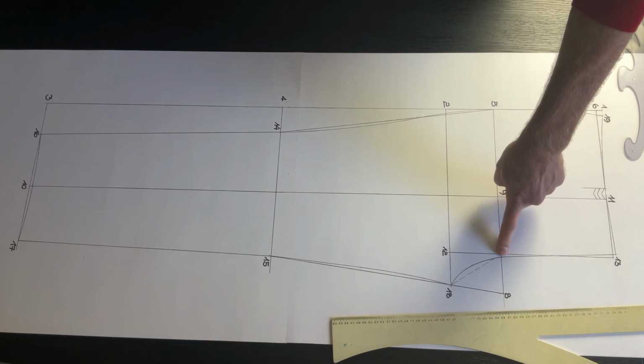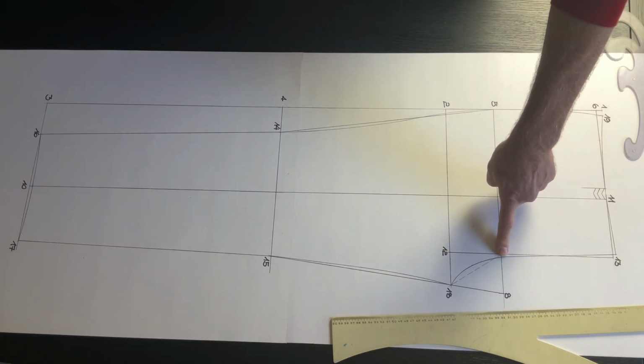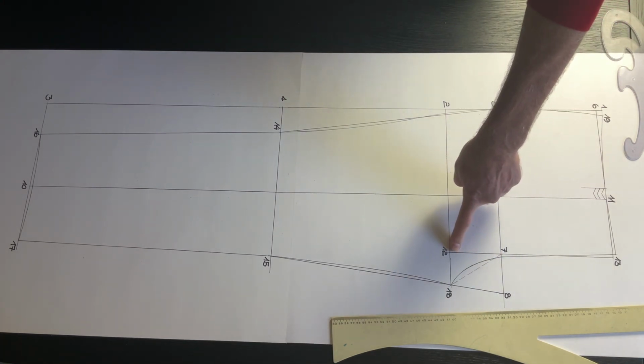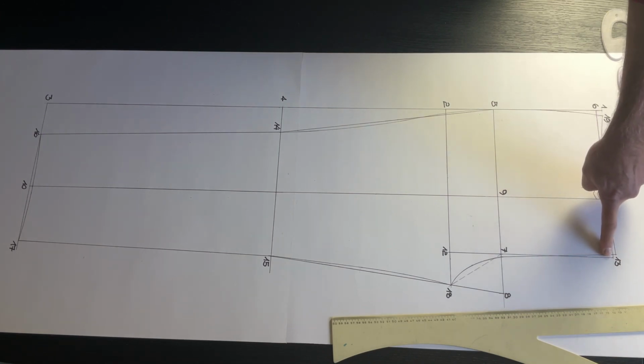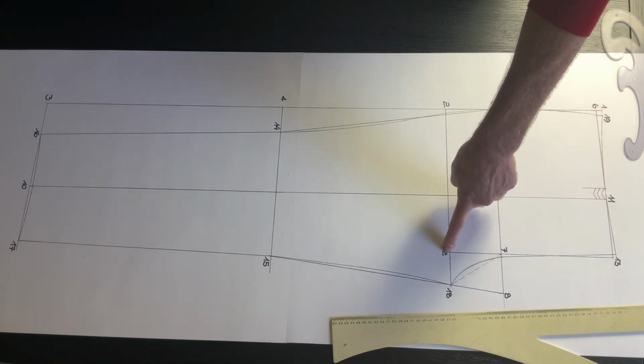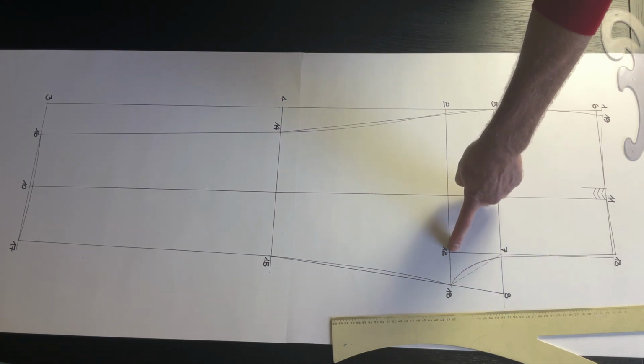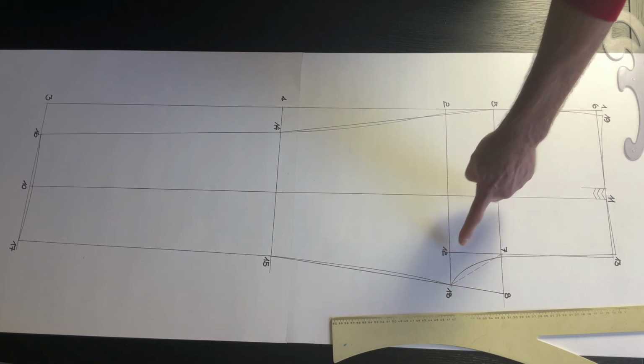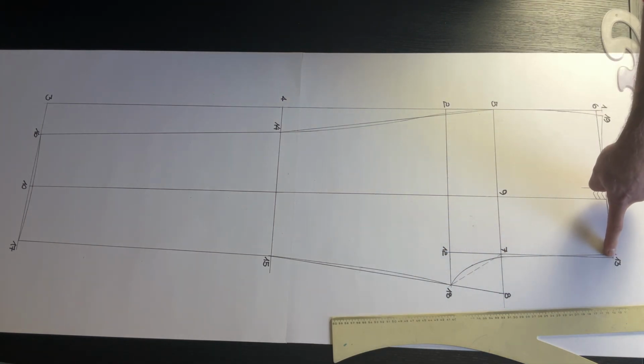At number 7, again you draw a vertical line up and down to the waist and the hip line. Mark the point at the hip line as 12 and 13 at the waist.